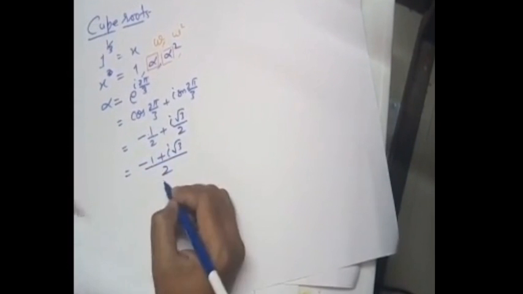So this is minus 1 plus i root 3 by 2. And then we find alpha square, which we can find by squaring also. It will be minus 1 minus i root 3 by 2.